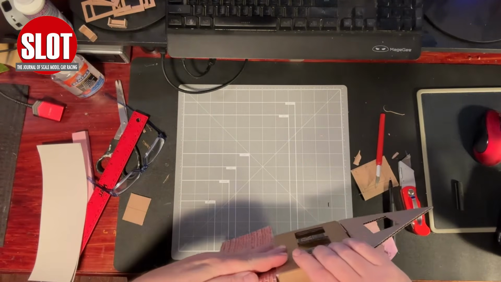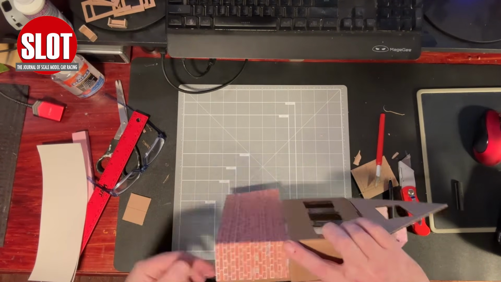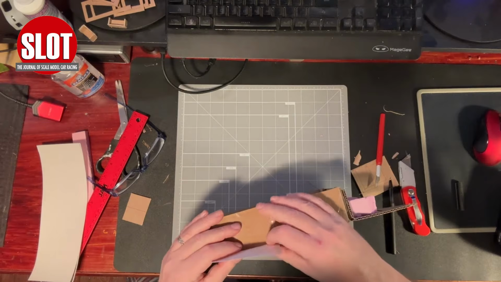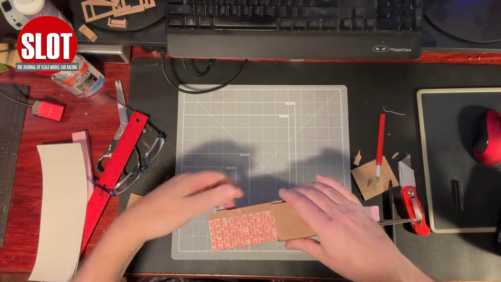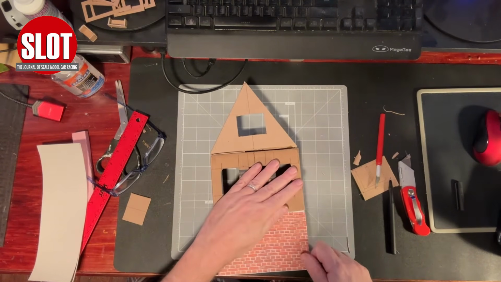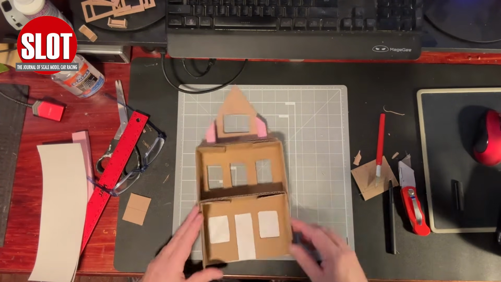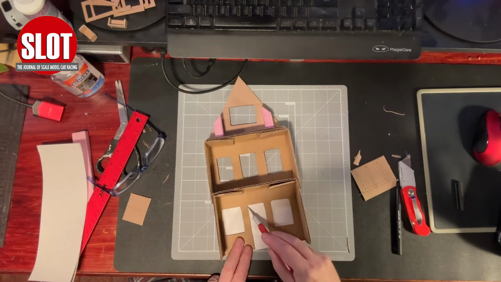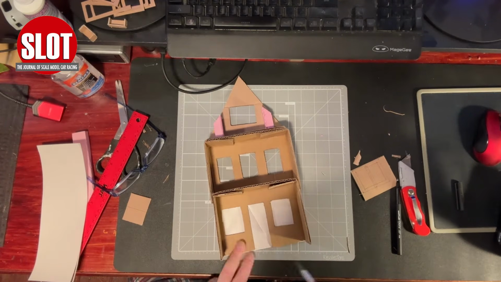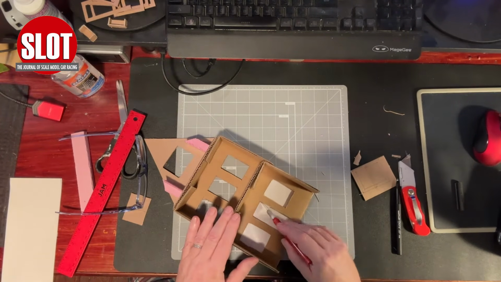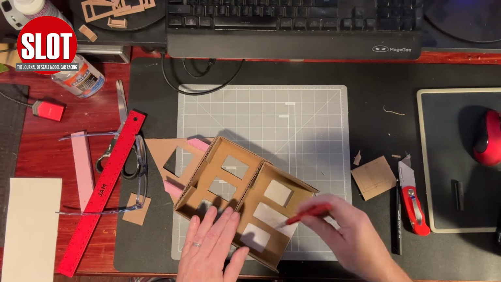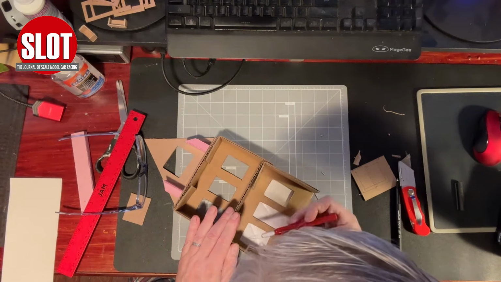Be as precise as we can to place that, and just wrap it around the corners, stick it on. And here we just trim out the windows and doorway, and we'll fold this back in on inside.